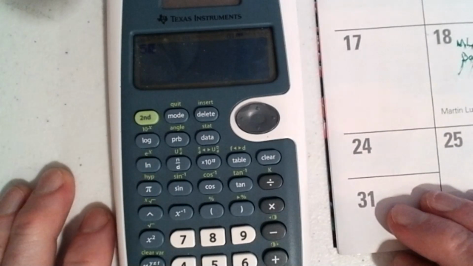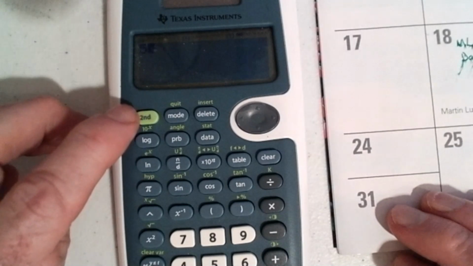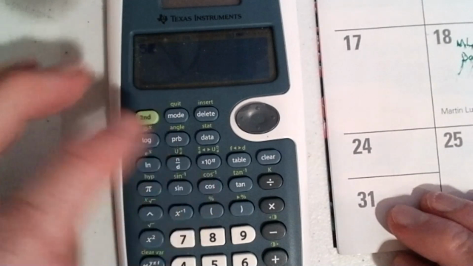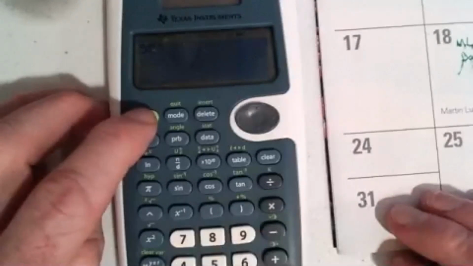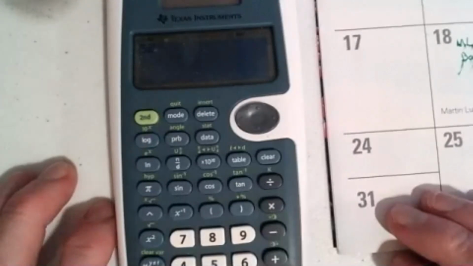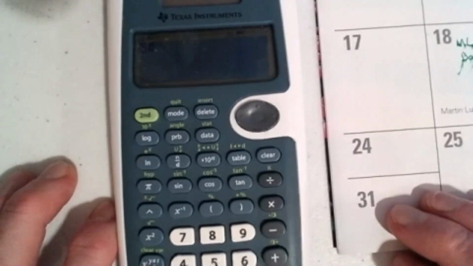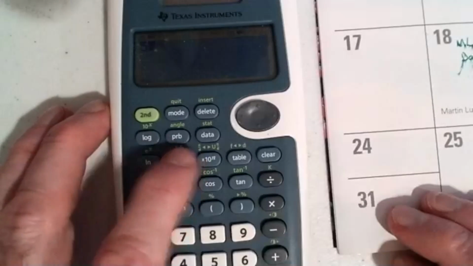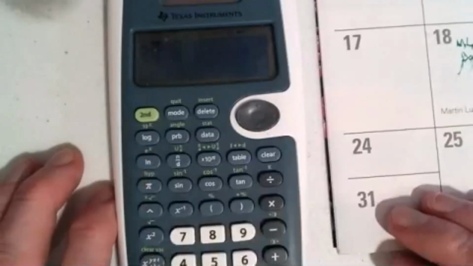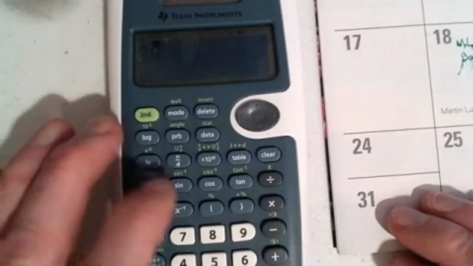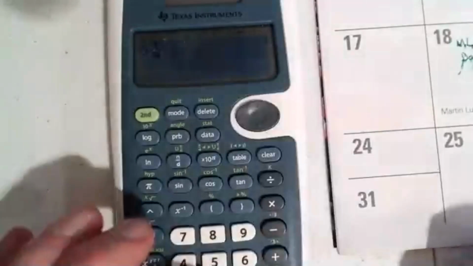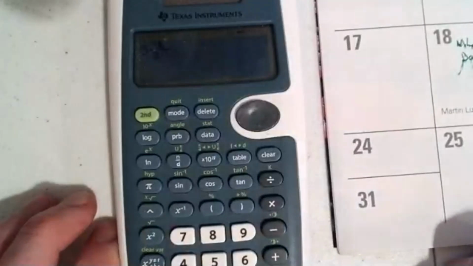Then what I got to do is, since I have a mixed fraction here, I got to press this second key here. It's basically turning the keys to a second option. So I press second, and then I press my fraction button here. See how the fraction popped up? So 5 1/2. So I put a 1, down arrow, 2, got to get out of my fraction.